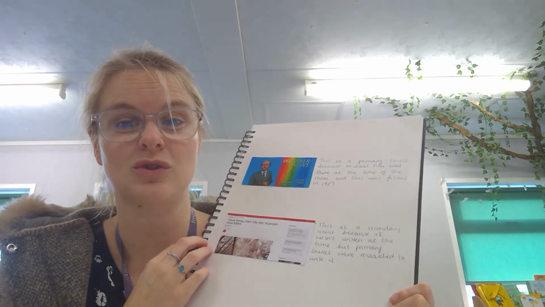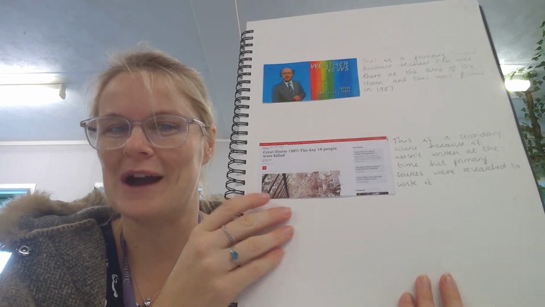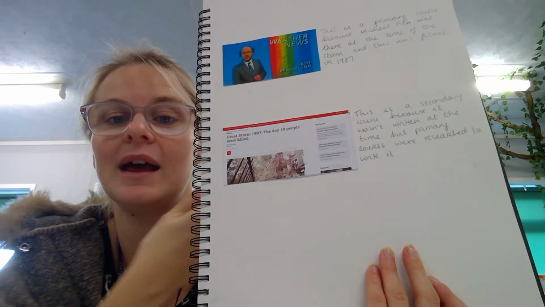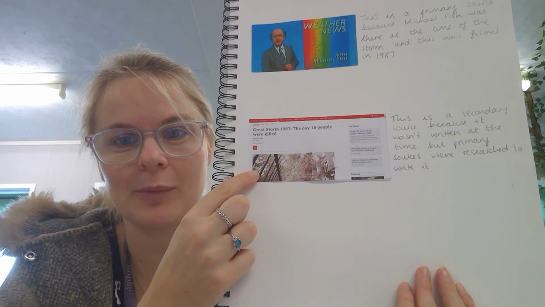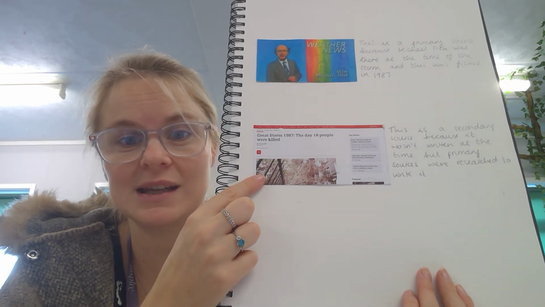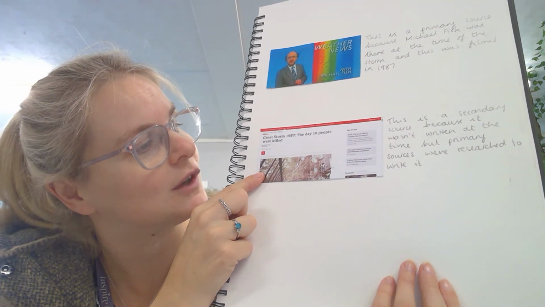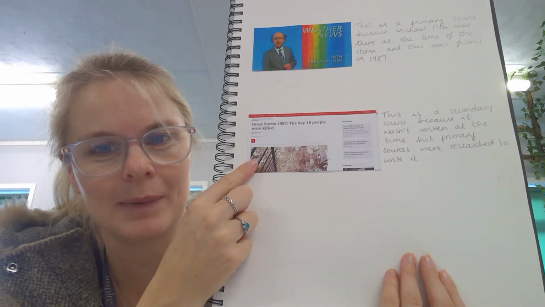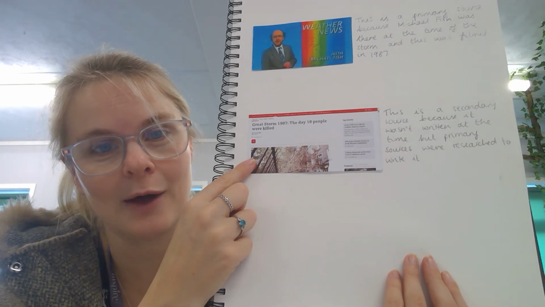And I know that that's true as well, because in 1987, which was way before I was born, they didn't have the internet and there weren't websites. So we can know straight away that this isn't a primary source from 1987 as well, because websites weren't invented back in 1987. They weren't invented until a few years later. So I know straight away this can't be a primary source because the internet wasn't around in that time. So that's another reason as well.